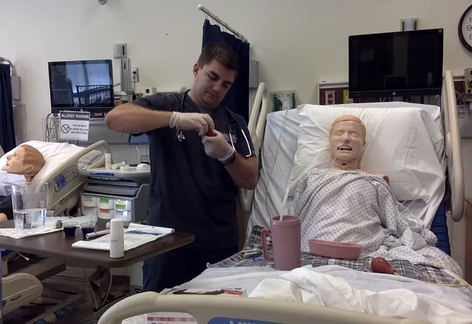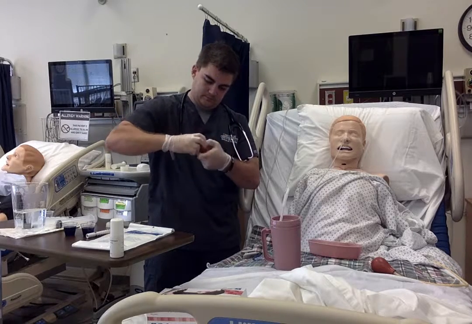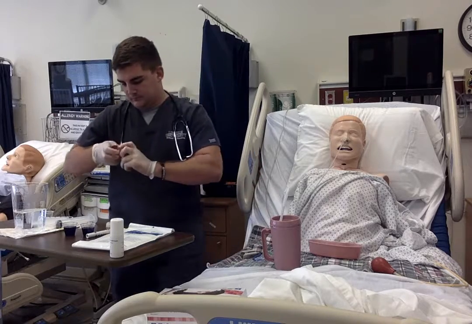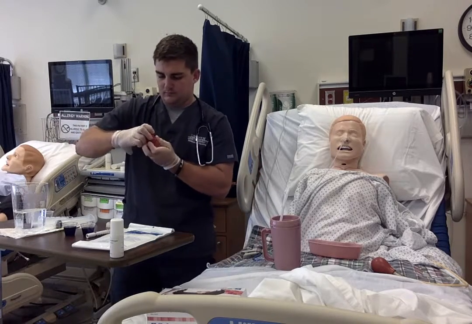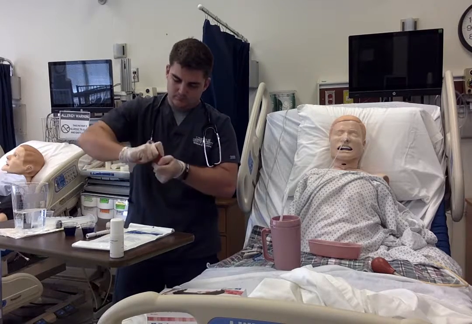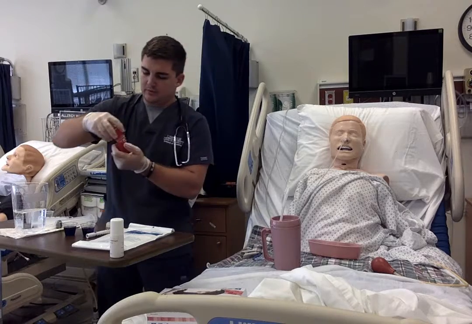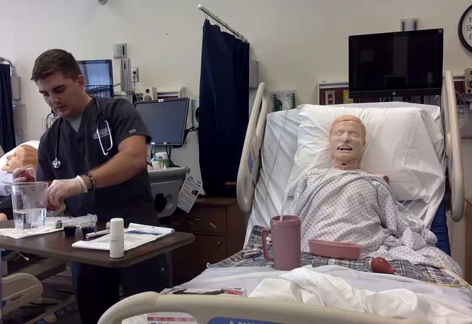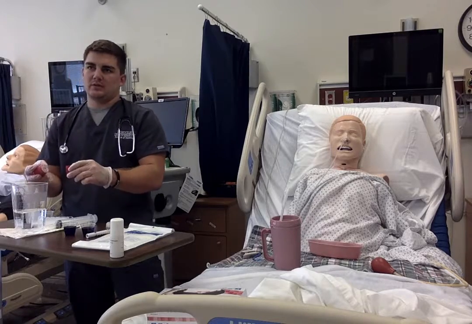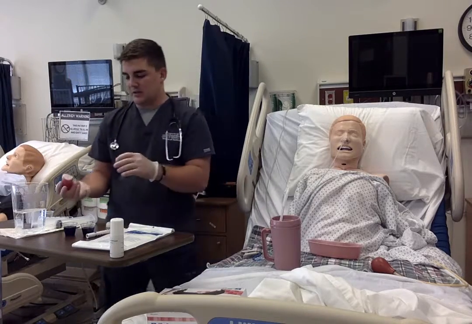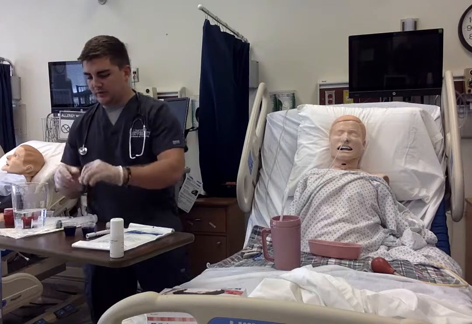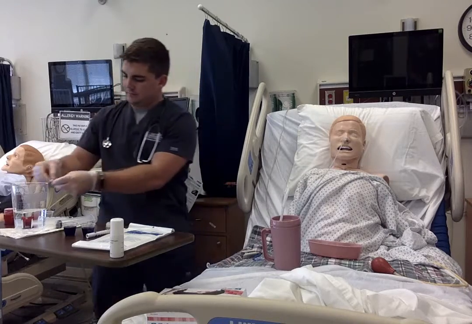Crushing it. Once it is crushed properly, I can put it in a container or a cup, putting 10 to 20 mils, or 20 to 30 mils, of water into the cup and letting it dissolve, and then doing the next one with the other two.